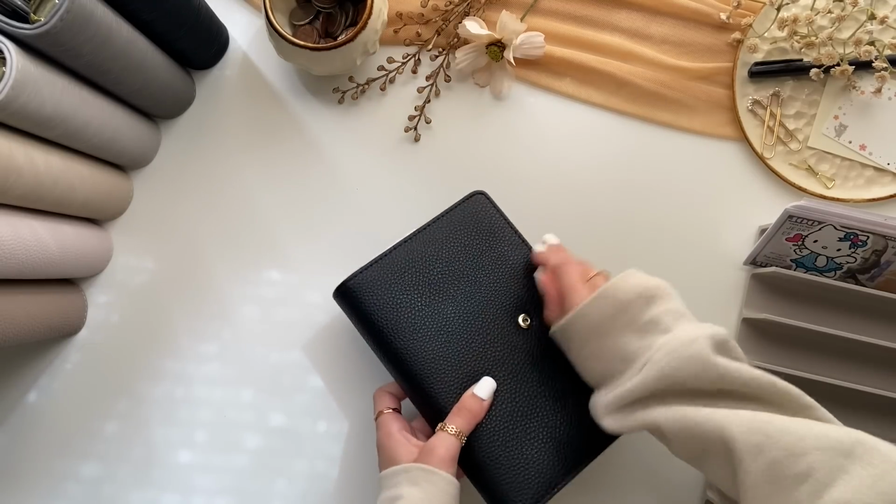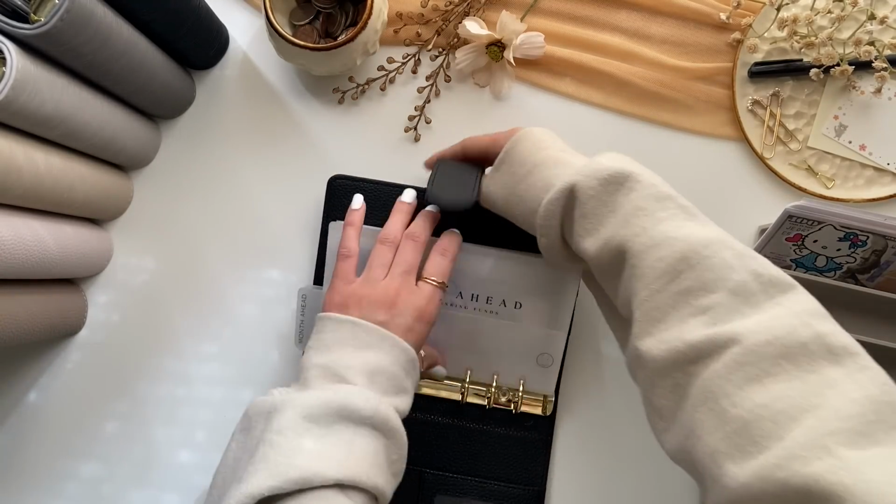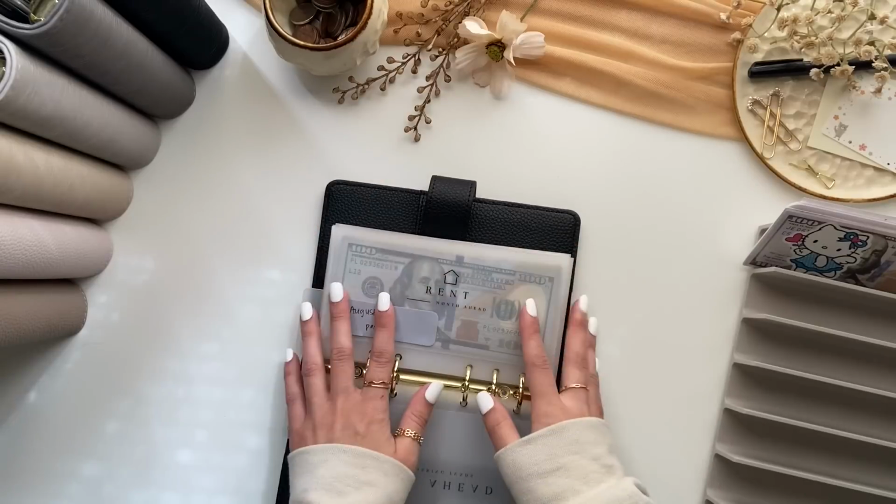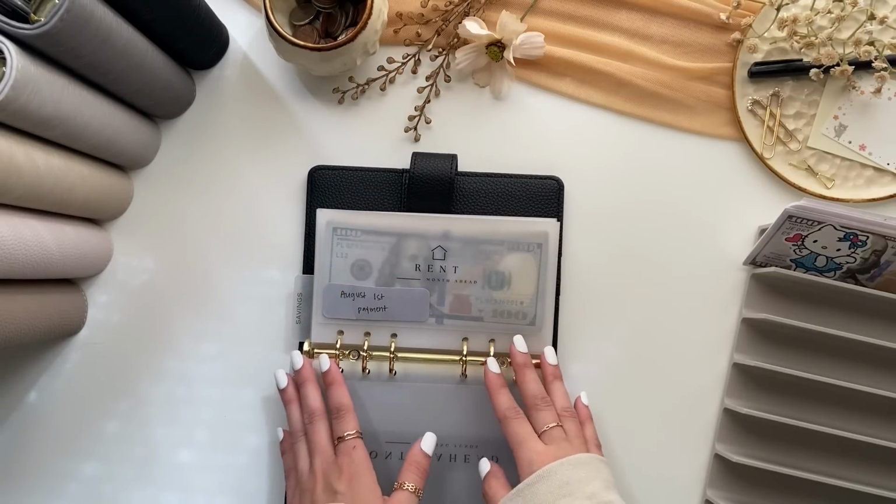Today's video is a bill condensing, so I will be going into most of my cash envelopes and condensing the bills with some bigger bills that I have. I will be taking money from my rent envelope because this envelope has a lot of big denominations.